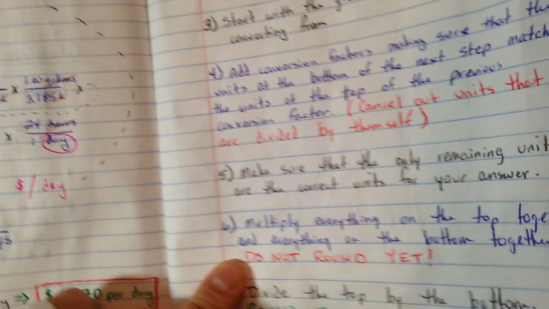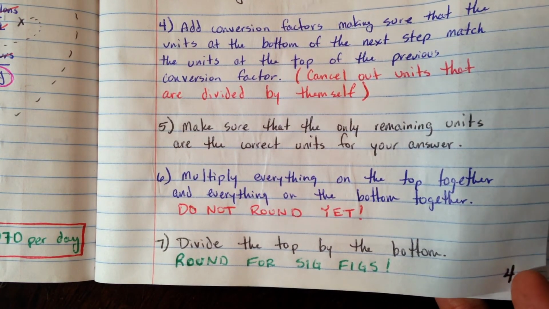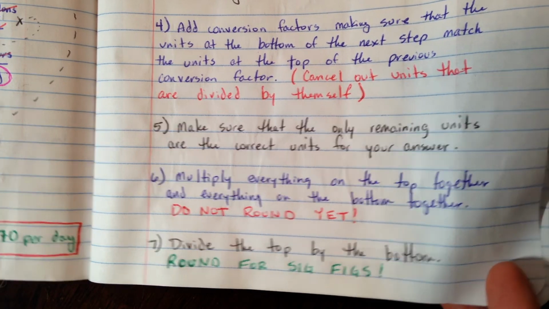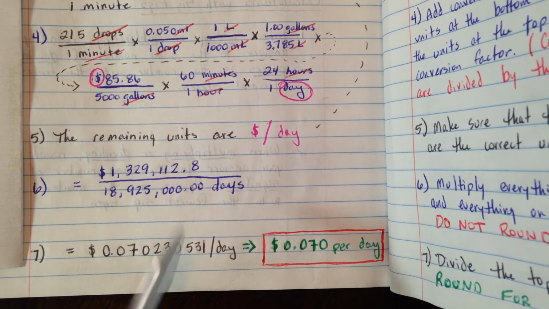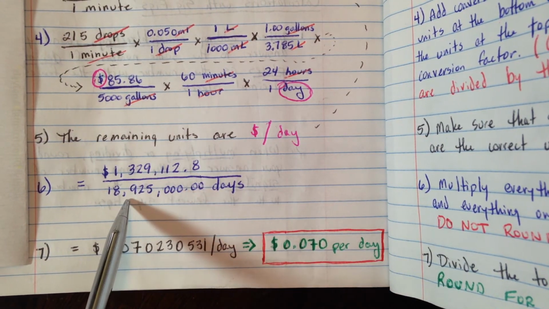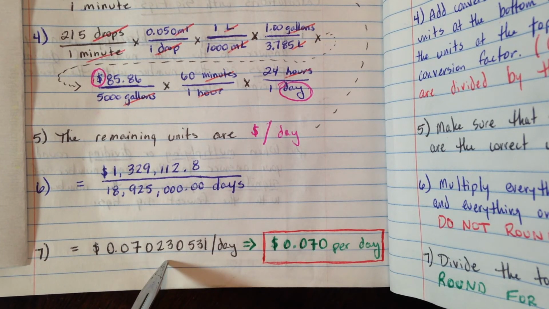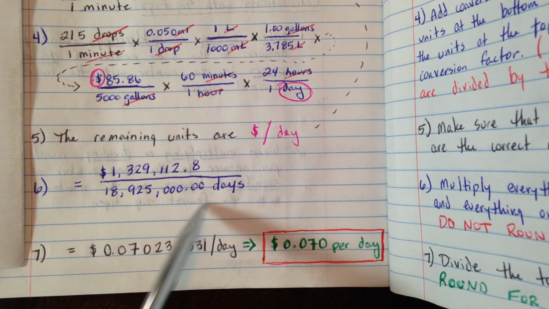Our very last step is step 7. In step 7, we're going to divide that top number by the bottom number, and then we will round for significant figures. So on number 7, I'm going to take this number and type it into my calculator, divide it by this number. I get this long decimal, and this is in dollars per day because that's the unit that I have. And now I'll round to significant figures.